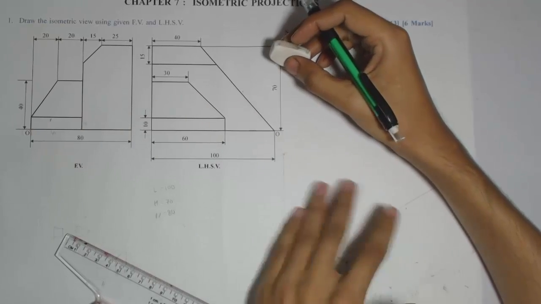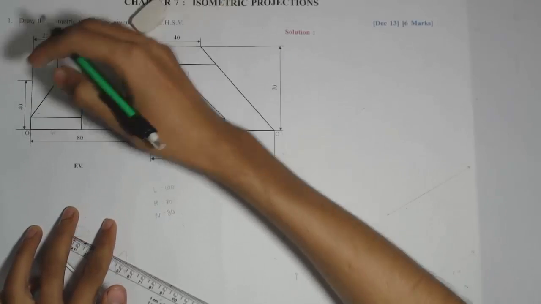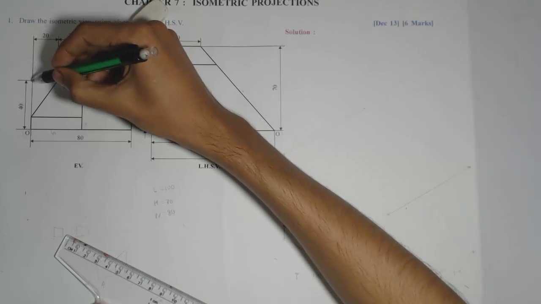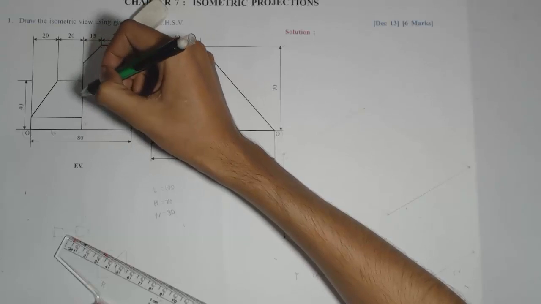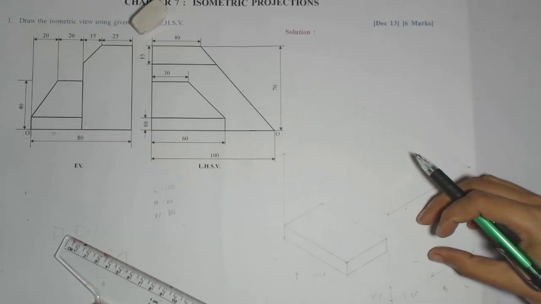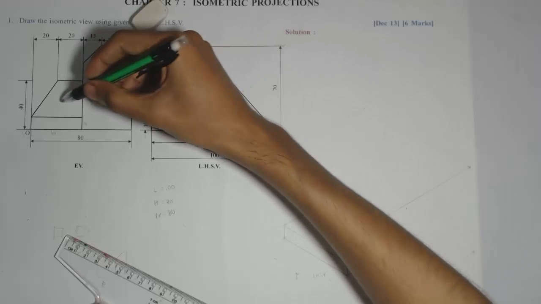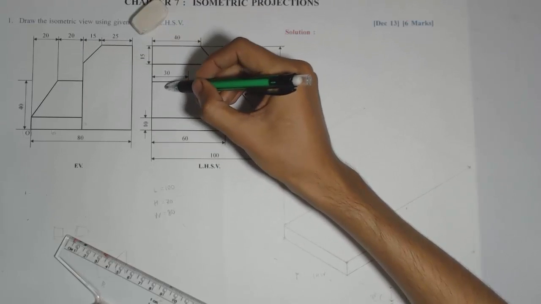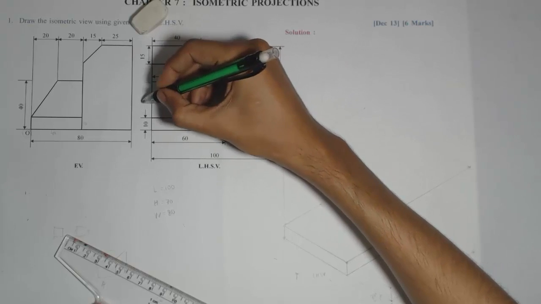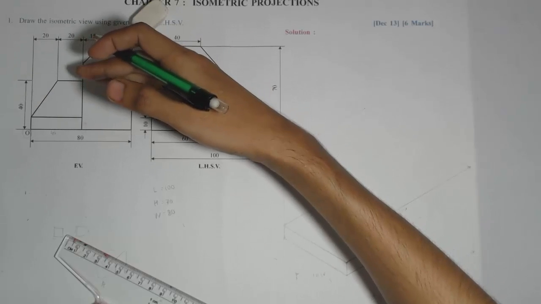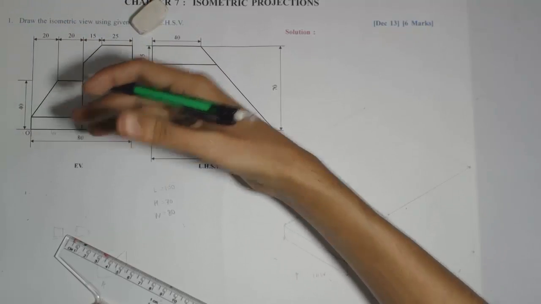So above 10, I'll look for closed loop, means closed structure. So if you see from 10 to 40, means this 30 height, in front view I am getting this shape. So I'll be redrawing the same shape as it is on this plane, but on an inclined plane, not on a horizontal plane. Again, corresponding to this height, I am getting this closed loop, this closed structure, which is again, this height will be 30. Okay, so total will be 40. Now you are reaching up to height of 40, starting from bottom.